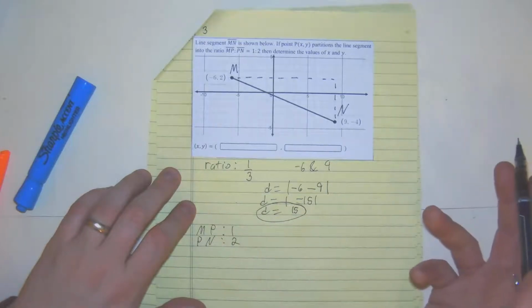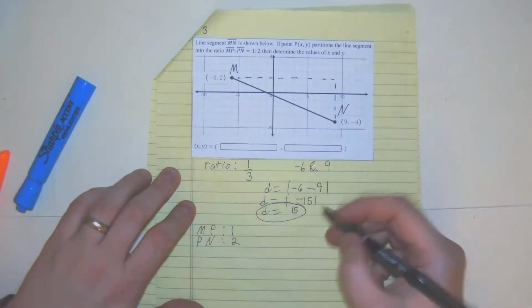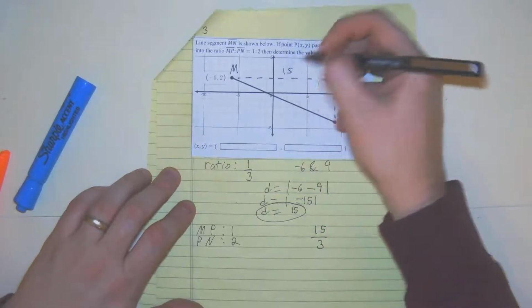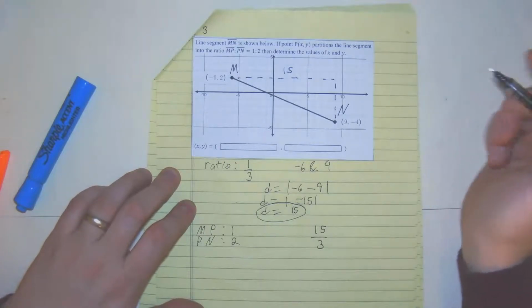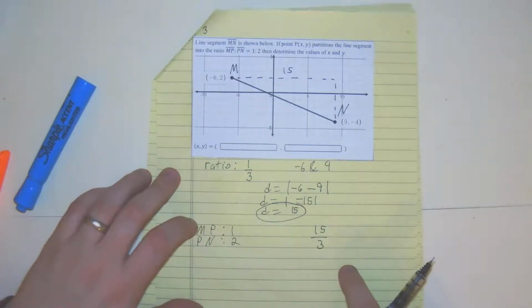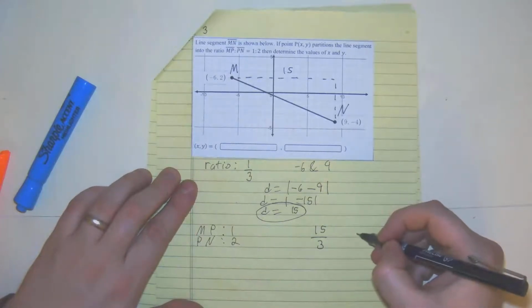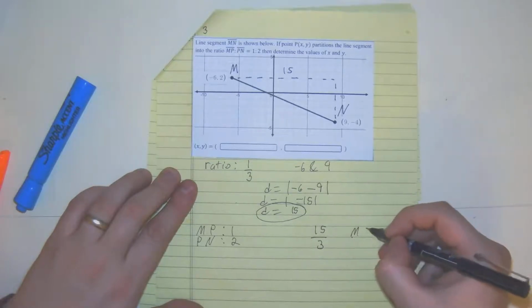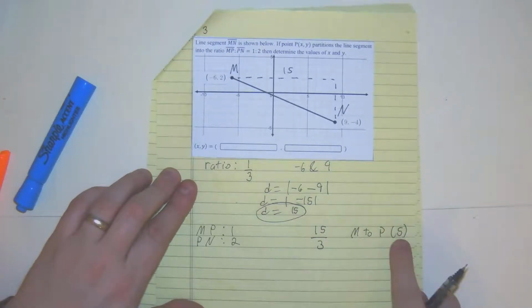So what we do here is, for this one, 15 divided by 3, because the distance is 15, and we should have that drawn. It doesn't have to be perfect. We'll do it in the other videos. So that means the distance from M to P is going to be 5. We're going to be moving a distance of 5, okay? M to P is going to be 5.